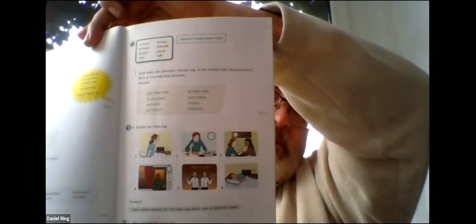We are going to discuss the Swedish substantiv or noun in the singular form, decisive and undecisive form. If you have your books with you, Rivstart, please turn to page 33. Here we're going to see how a noun is behaving in Swedish.